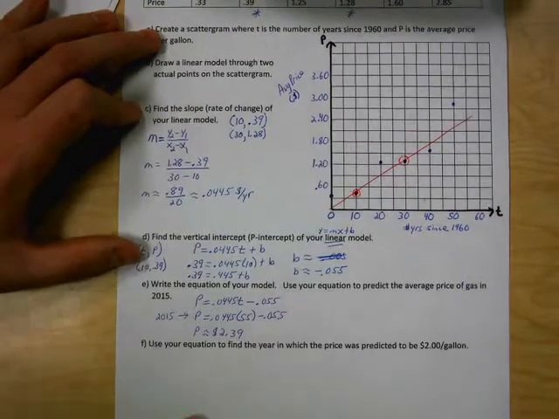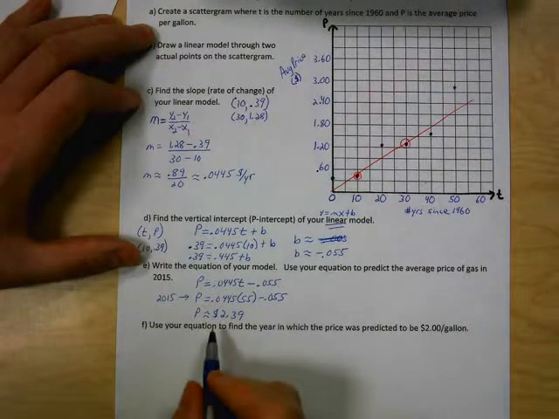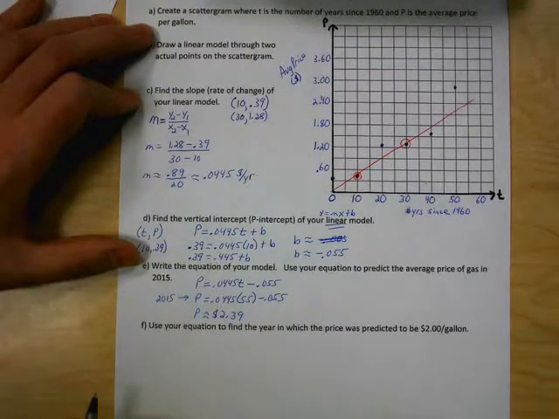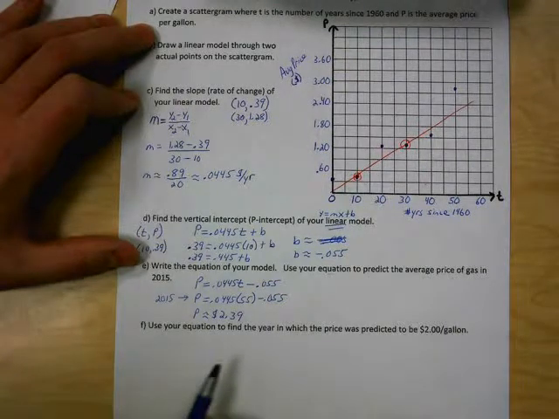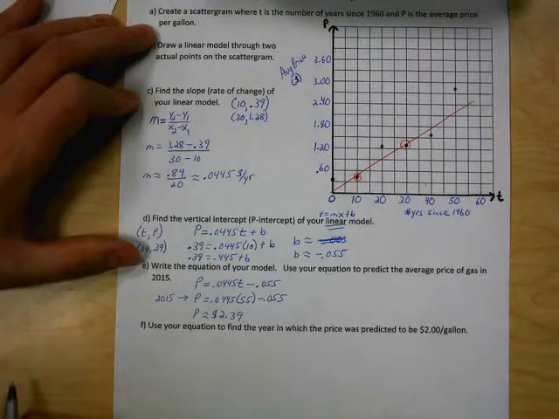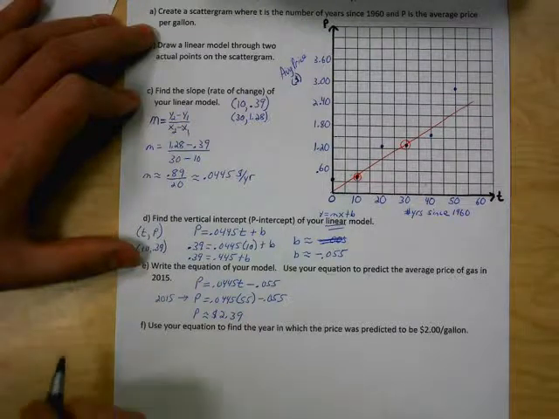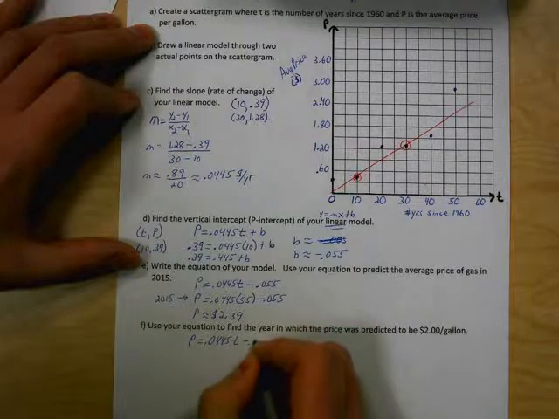So the equation of our model, instead of y equals mx plus b, is p equals 0.0445 t, because the slope is always the same on this line no matter what 2 points drew the line. That slope will always be the same for that line. And then the time, the number of years since 1960, will change. And then minus 0.055. So that is our linear model.